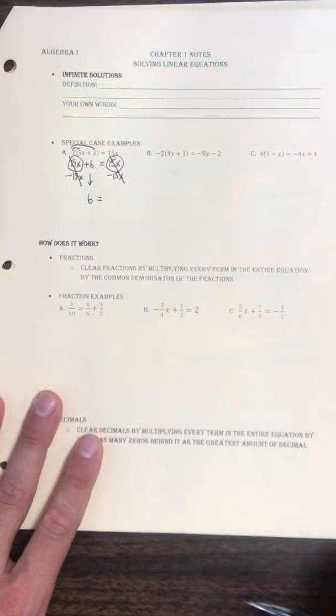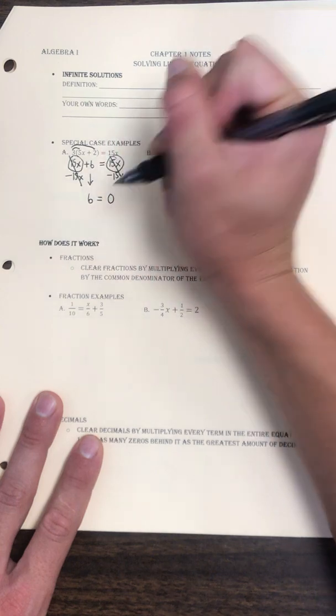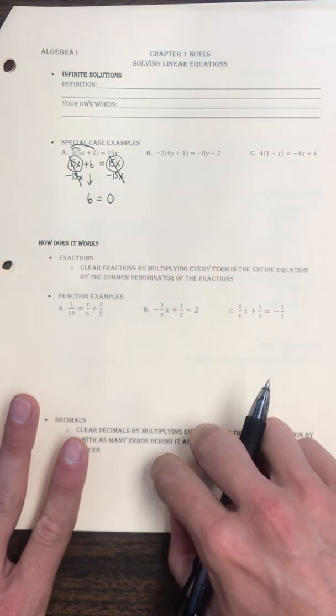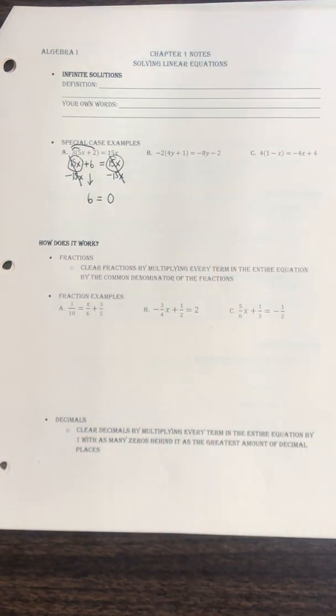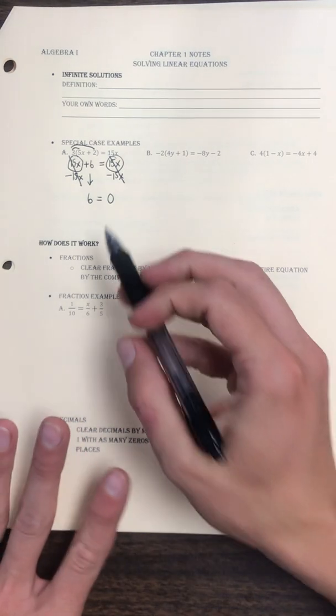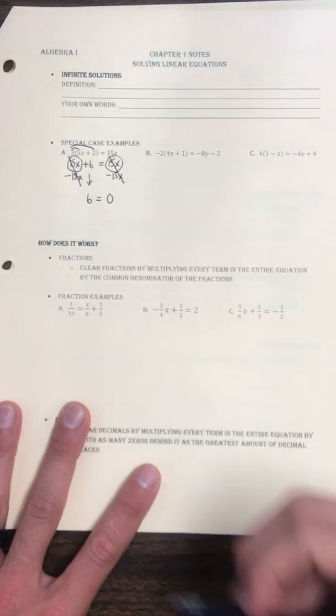But what's left on that side? Well, nothing. And the way we say nothing in math is 0. Anytime that happens, guys, and you end up with just two numbers, if those two numbers are not equal to each other, that's known as a no solution. Well, does 6 equal 0? No, it doesn't.